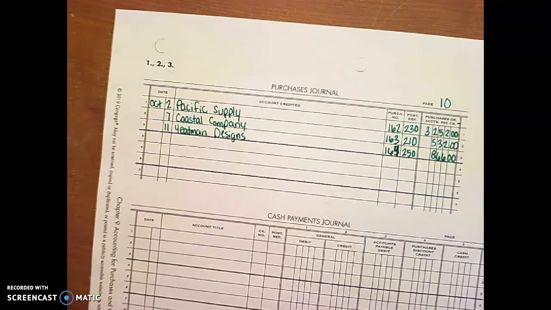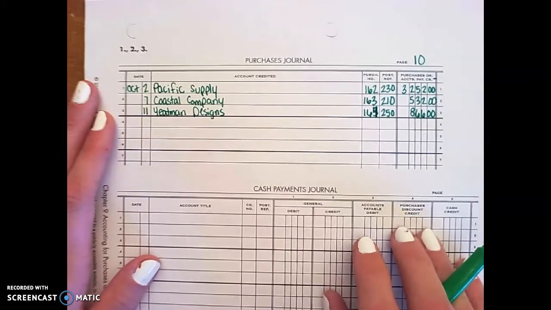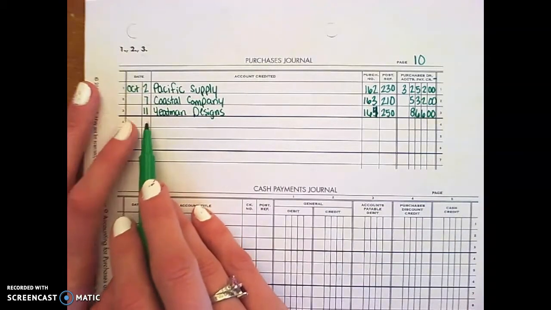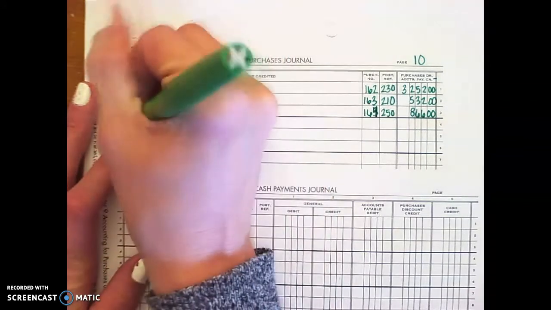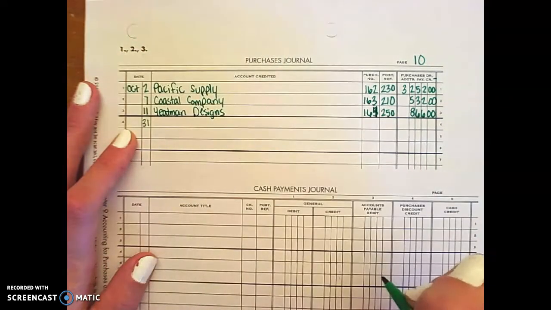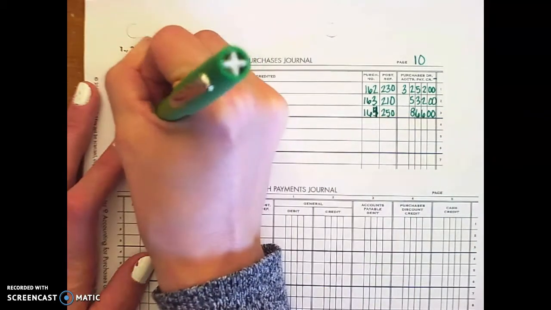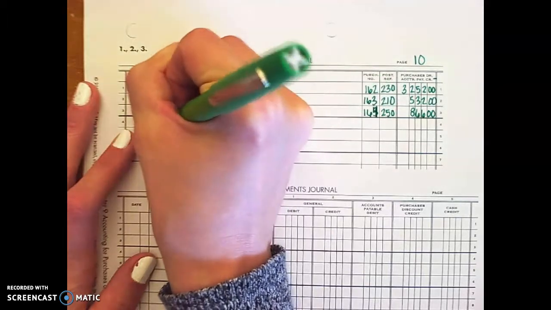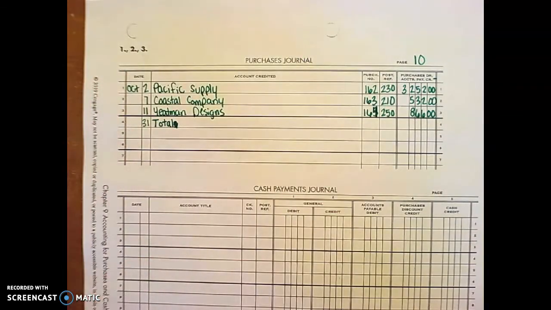The next thing we have to do is we have to total and rule the purchases journal. So in our purchases journal, same as when we used to total a journal before, we're going to put the last day of the month, and October has 31 days in the month. So I'm going to fill in 31, and then in my account credited column, I'm going to write total, because there's only one total. My bad. That should just read total.